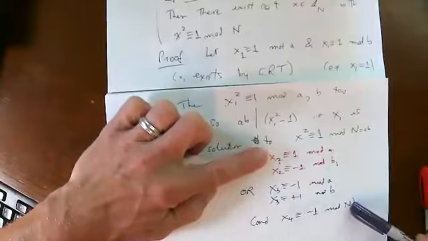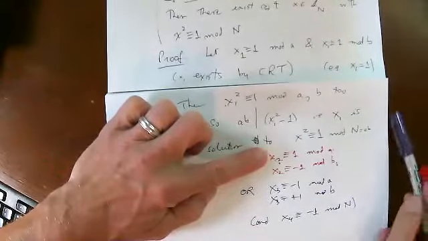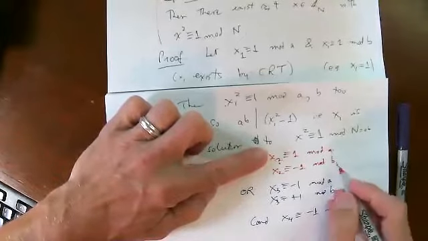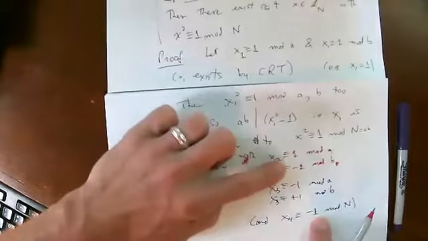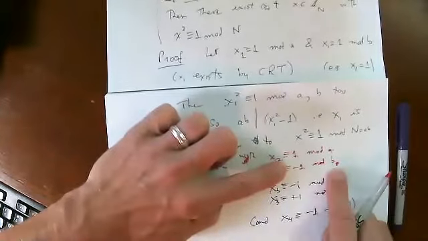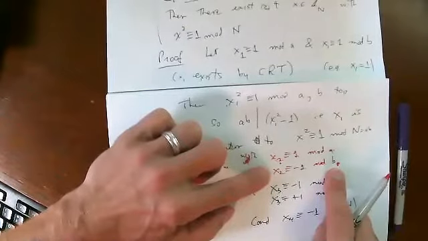And if it's a multiple of n, it also has to be a multiple of both a and b. Well, it is in fact going to be a multiple of b. Both x2 and x4 are congruent to -1 mod b, so their difference is congruent to 0 mod b.